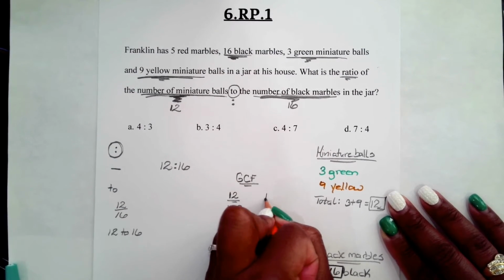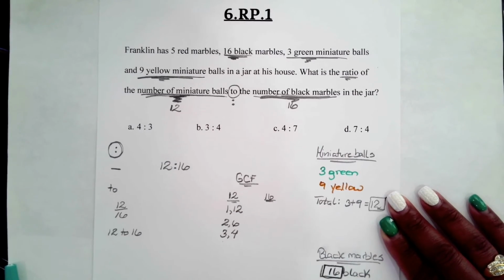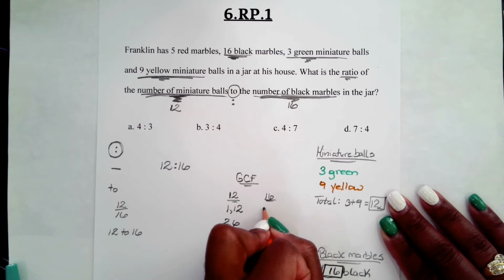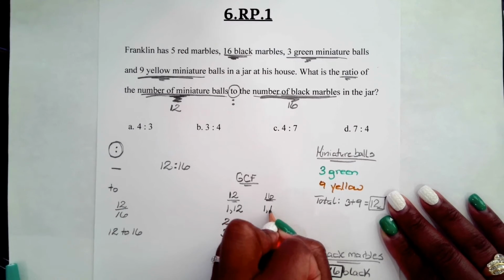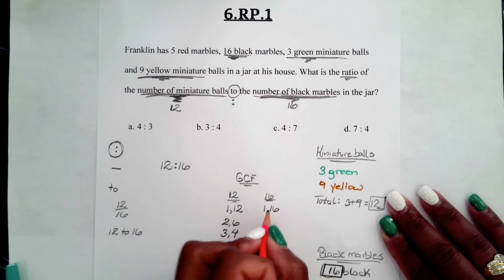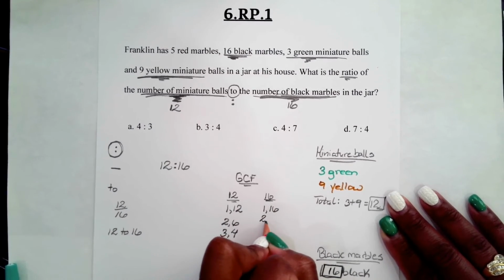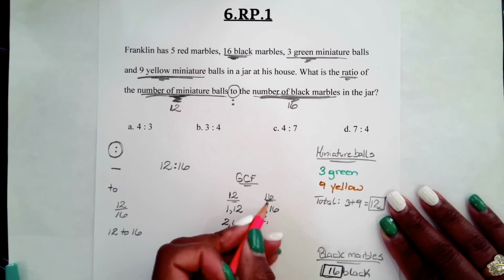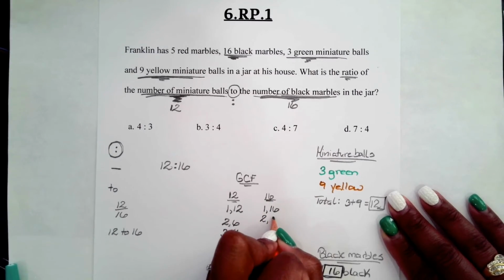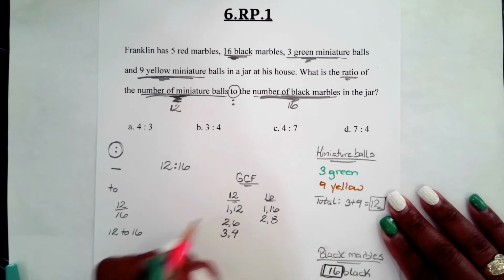Now let's do 16. I hope this is jogging your memory. So I'm going to start with 1. 1 times 16 gives me 16. Now the next number after 1 is 2. Does 2 divide evenly into 16? Yes, it does, 8 times. So 2 times 8 is 16.